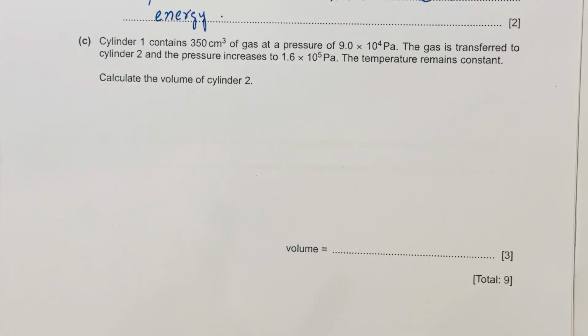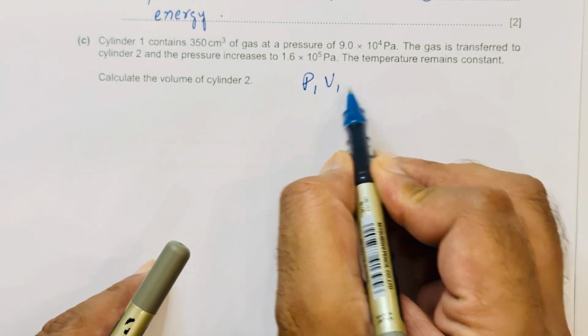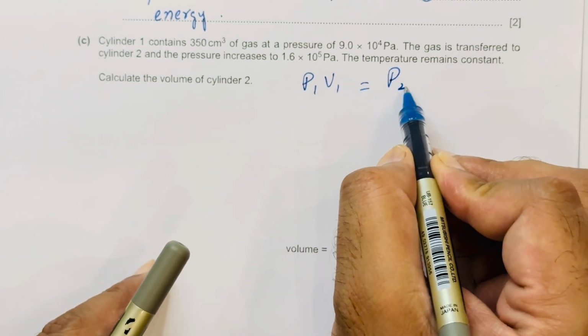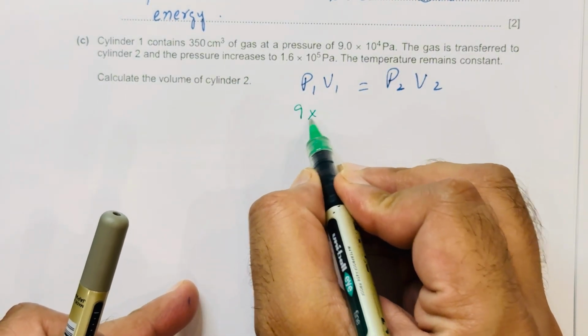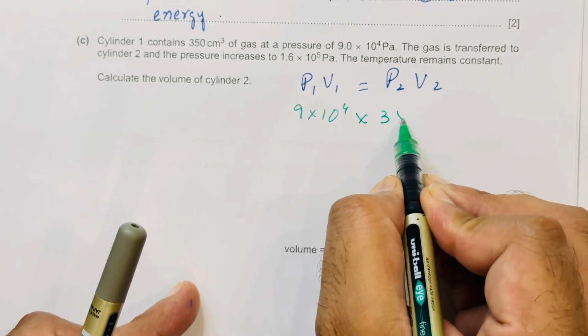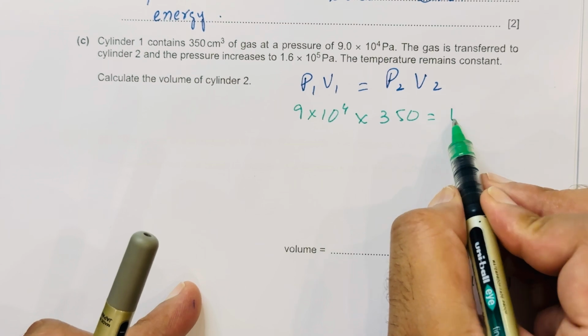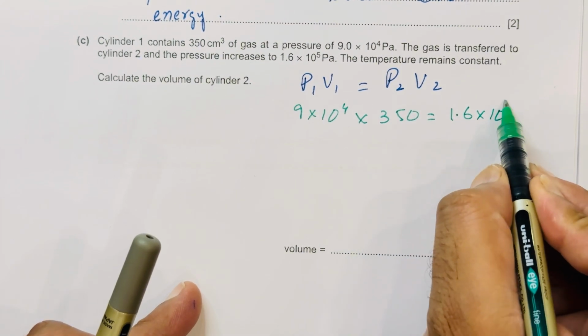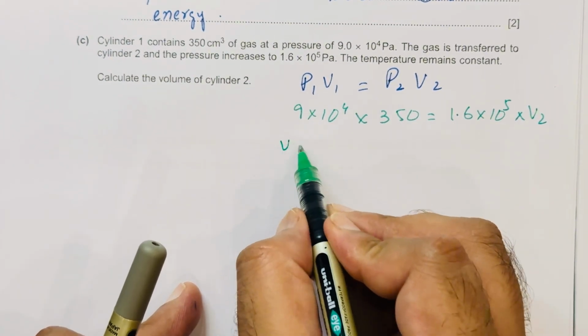So this is again a question of pressure, and the formula we're gonna use over here is P1 V1 equals P2 V2 for the ideal gases. We have been provided with the pressure 1, that is 9 into 10 raised to power 4 Pascal, and the volume 1 is also given, that is 350. Now the pressure 2 is 1.6 into 10 raised to power 5, but we have not been provided with V2. So we're gonna rearrange like that.